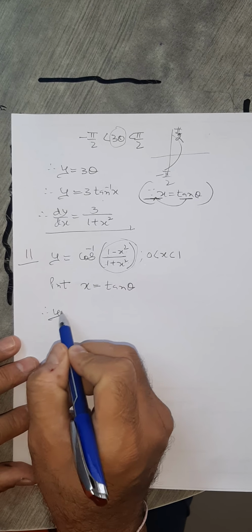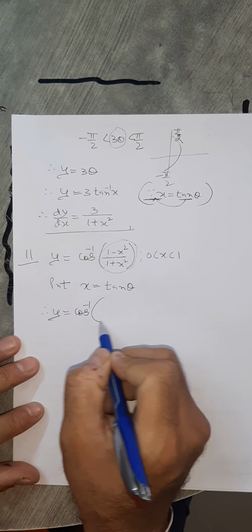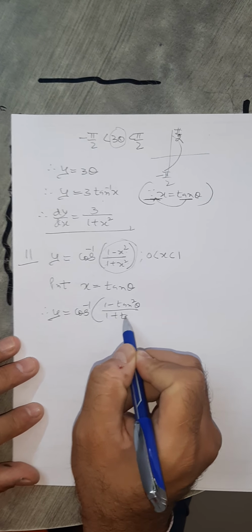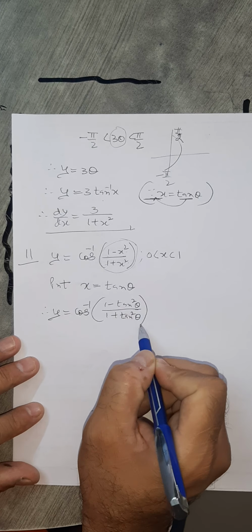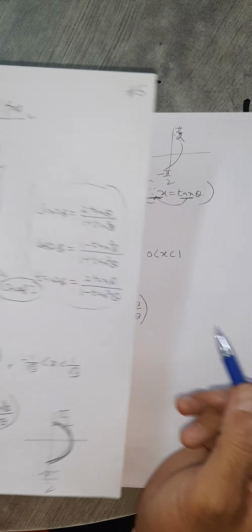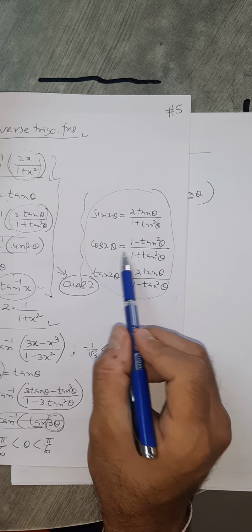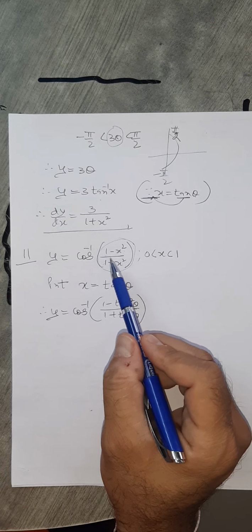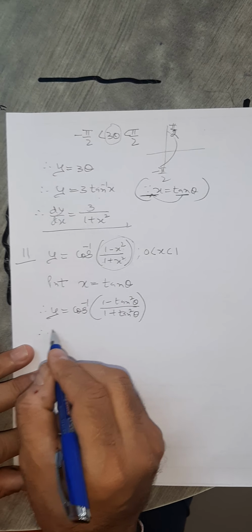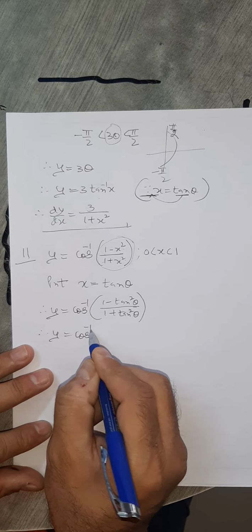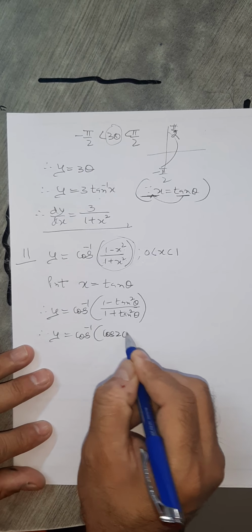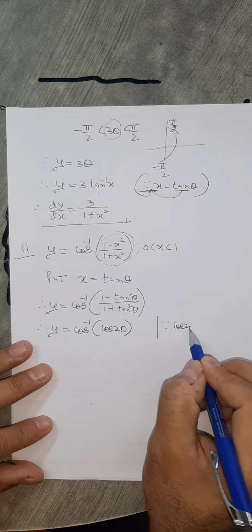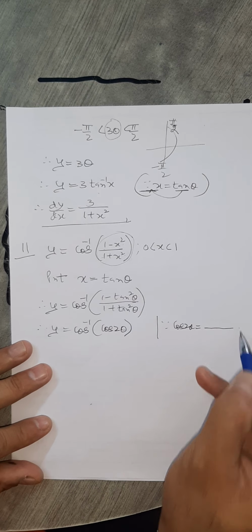So what is y here? y equals cos inverse of (1 minus tan square) upon (1 plus tan square). Why have we chosen this substitution? Because you know this formula from 11th standard. What is cos 2 theta? 1 minus tan square upon 1 plus tan square. Cos is already there outside, remember. So therefore y equals cos inverse cos 2 theta. Double angle formula, remember. If you want, you can just write the formula for cos 2 theta here.